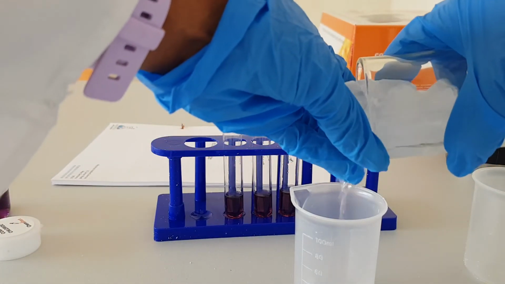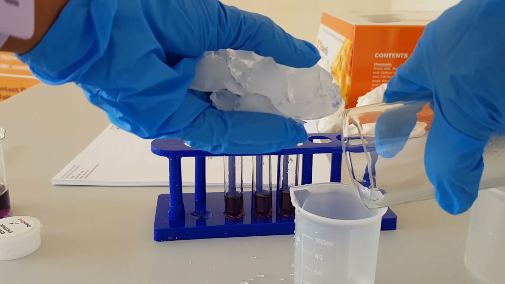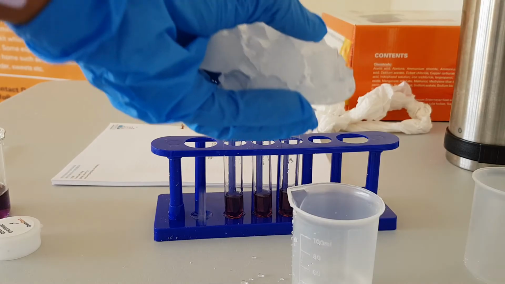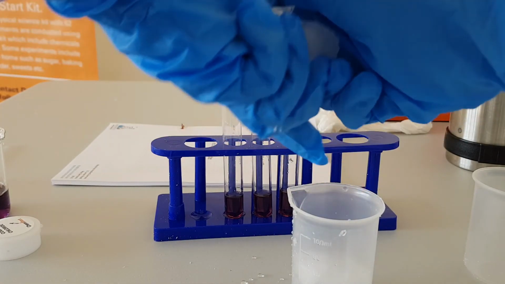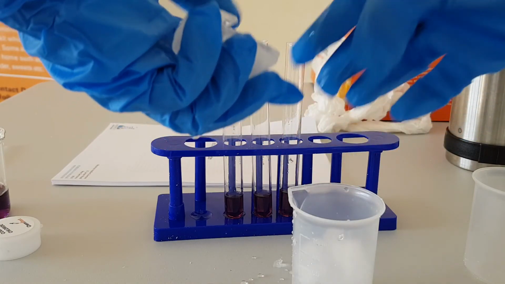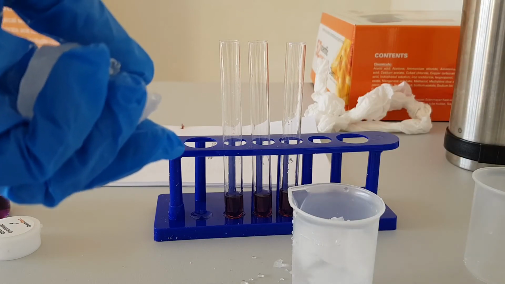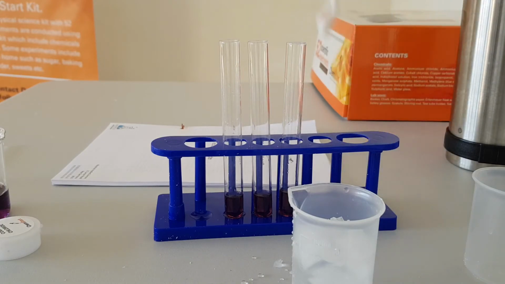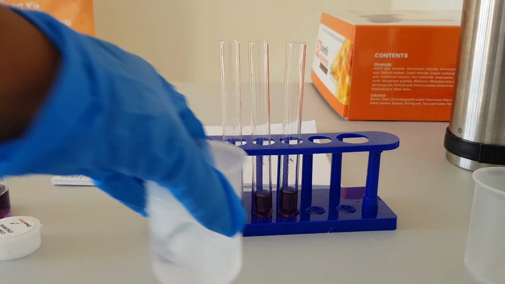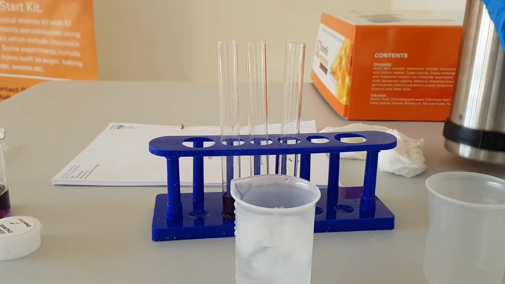Now, in the first beaker, I'm going to add some icy water. And then in the second beaker, I'm going to add this hot water.